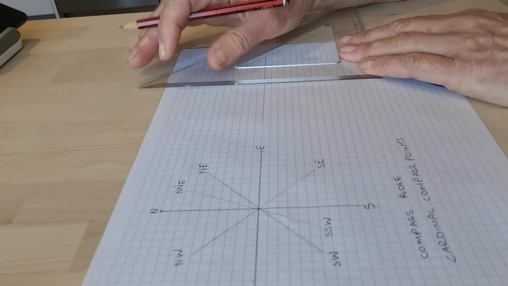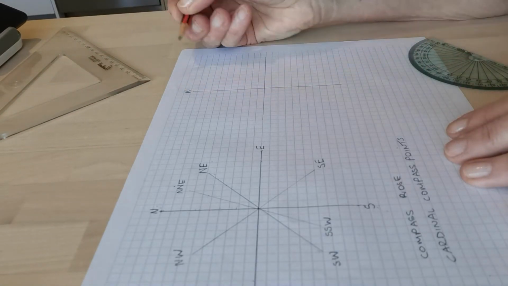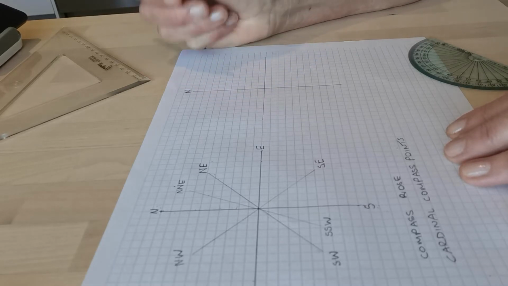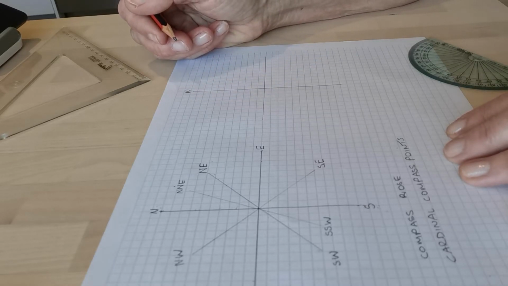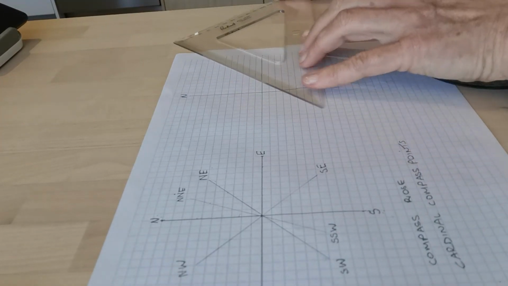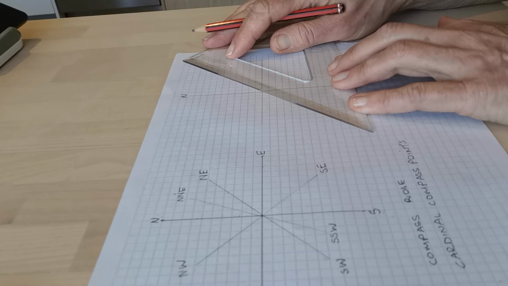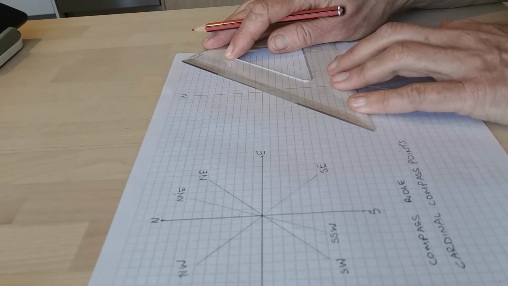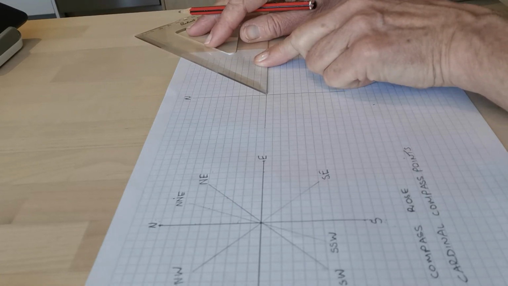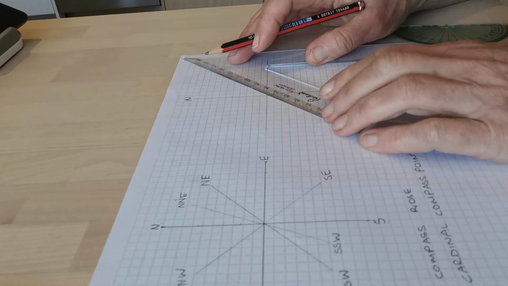So bearings are a measure from north. Bearings are measured from north in a clockwise direction, always. They have 3 digits, and the unit for them is degrees T. So if I draw the first one, which is going to be on 45 degrees, and this is a 45 degree angle, and I'm going through the grid lines of the page, which may not be very accurate. So let's just draw it up here. There, so there's my 45 degree line.